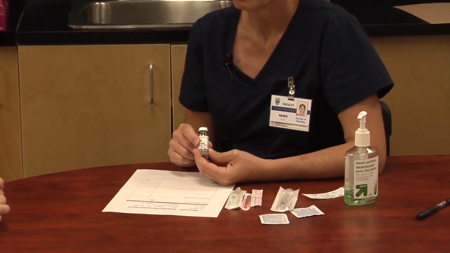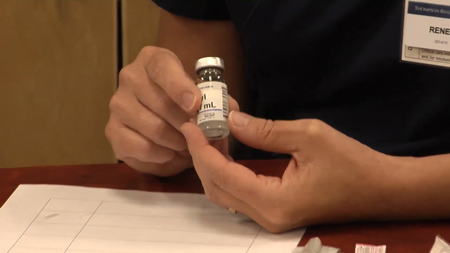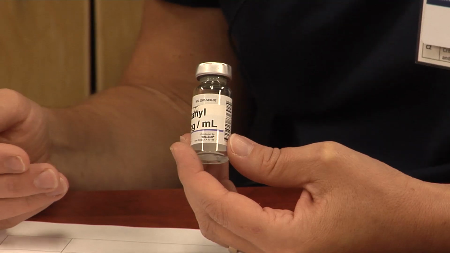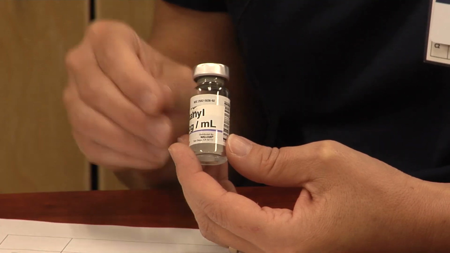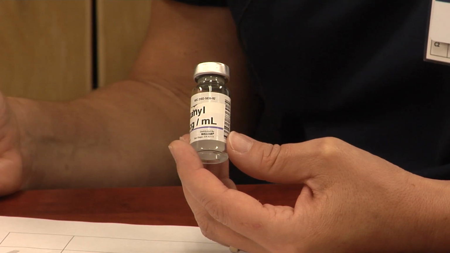So a vial is different than an ampule. It can be single dose. It can be multi-dose. Institutions try to provide us with single dose vials whenever possible, just from a patient safety point of view, less risk of contamination. Oh, for sure.